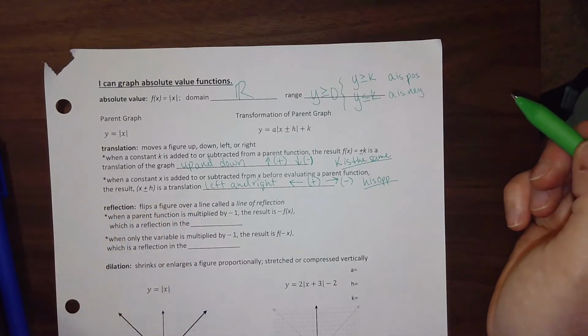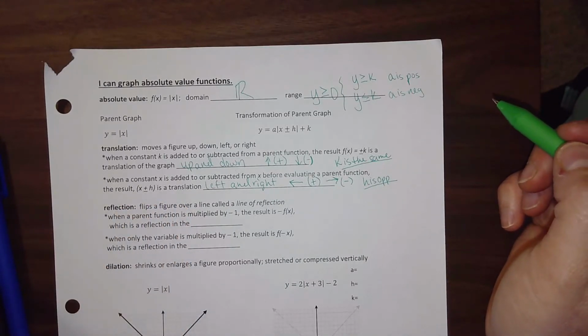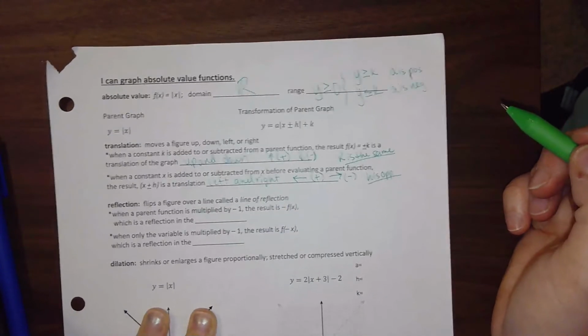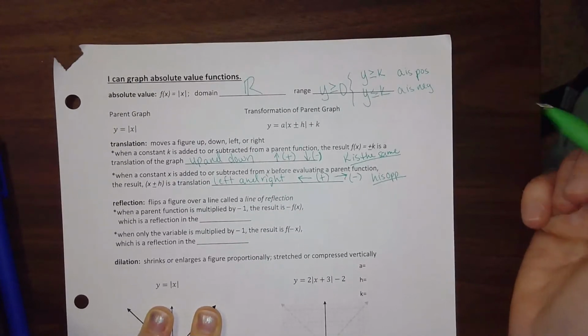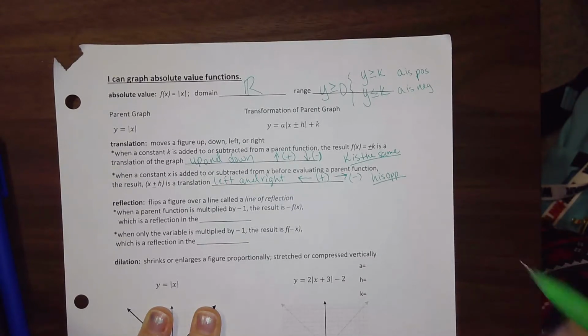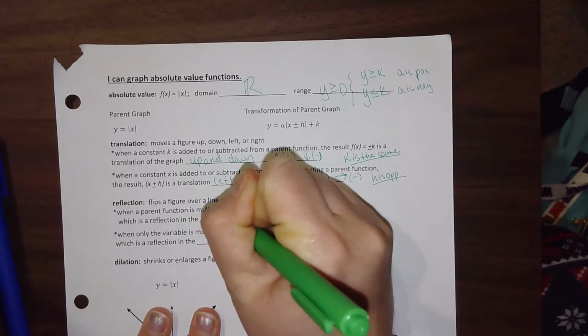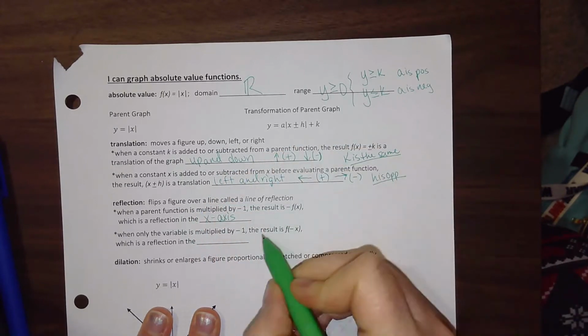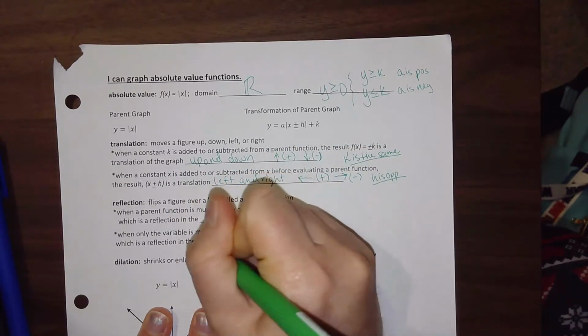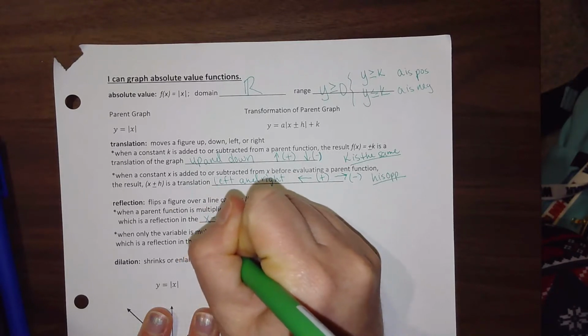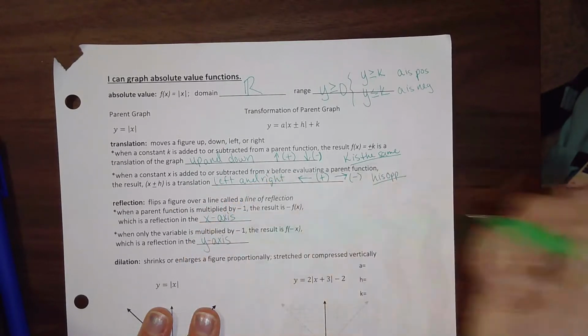So the other thing that we have is reflections. When a parent function is multiplied by -1, the result is negative f of x, which is a reflection in the x-axis. So when it's outside, it's going to be the x-axis. And when it's on the inside, when the variable is multiplied, that's the y-axis.